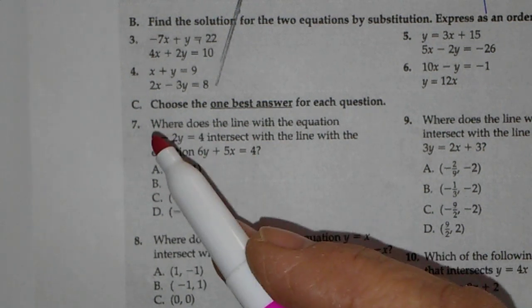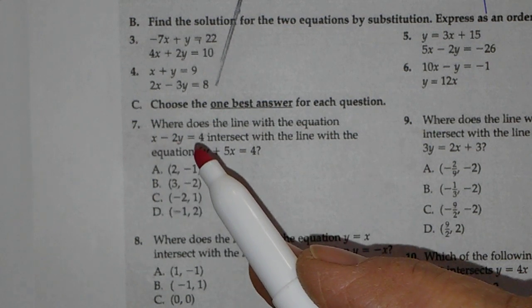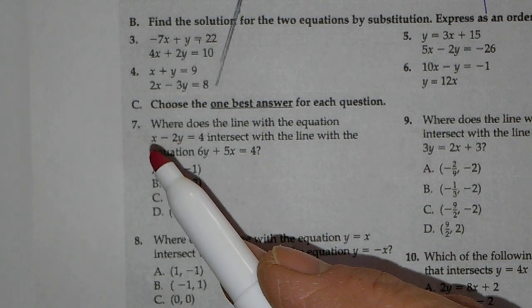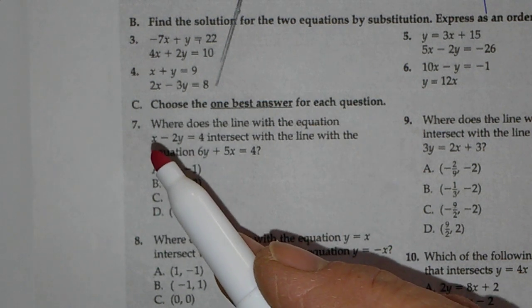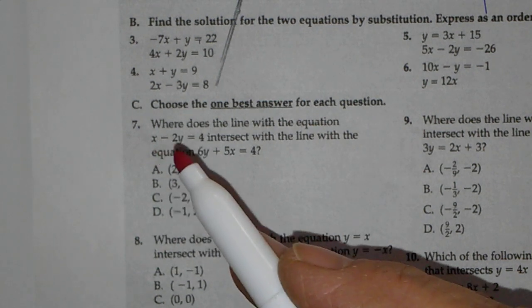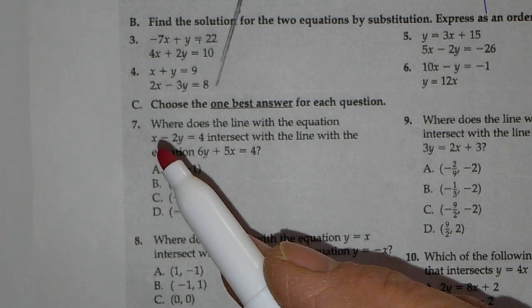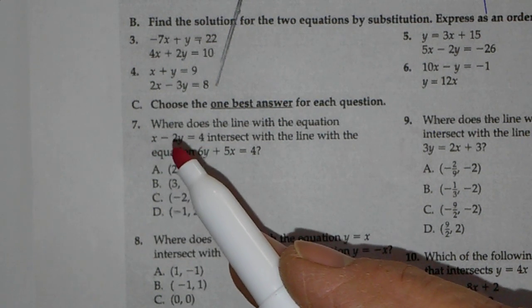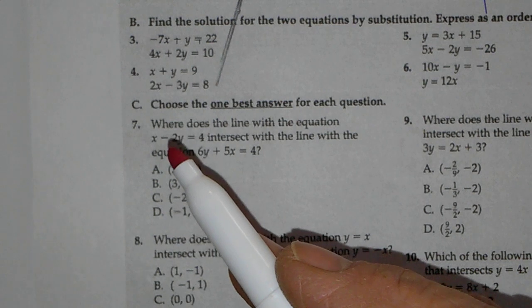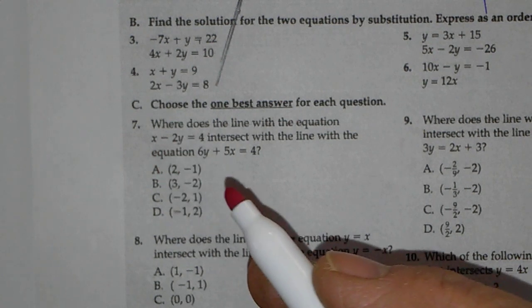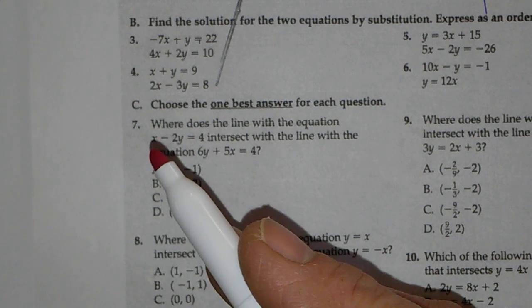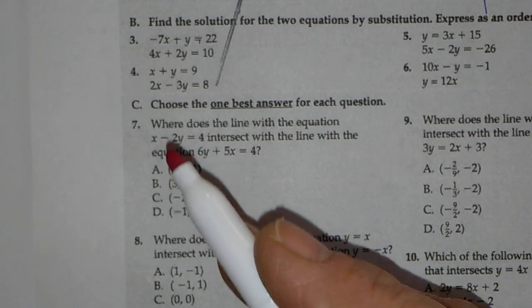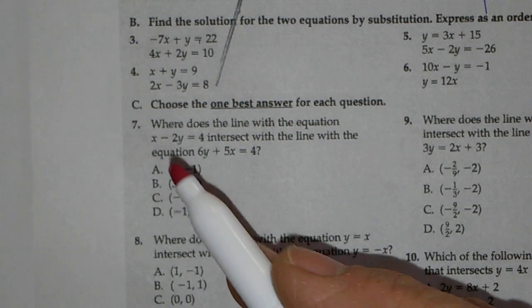X is 2. 2 minus what is 4? 2 minus negative 2 is 4. So y has to be negative 1. 2 minus negative 1 times 2 would be negative 2. 2 minus a negative 2 is 2 plus 2. So y is negative 1. Oh, that one works. 2 plus 2 is 4. How about this one?